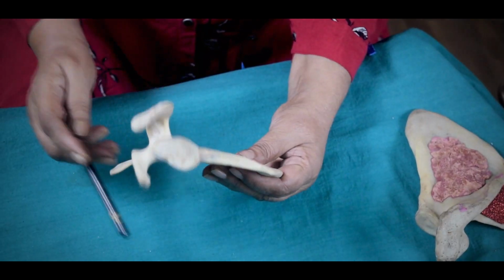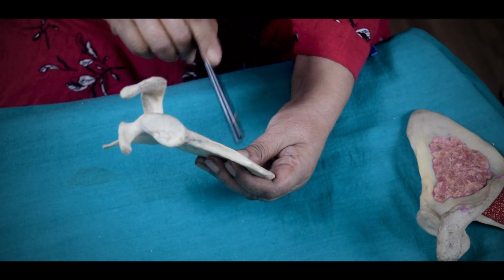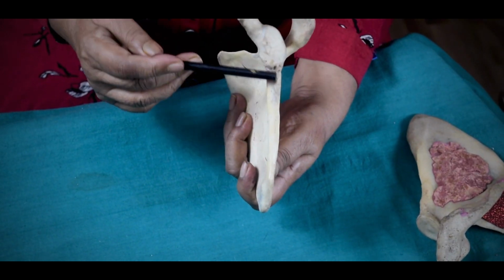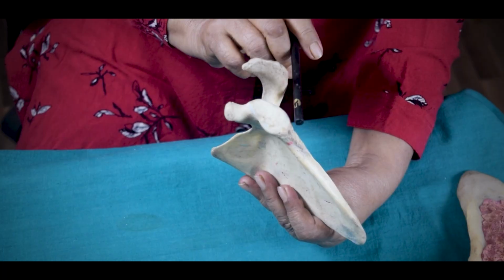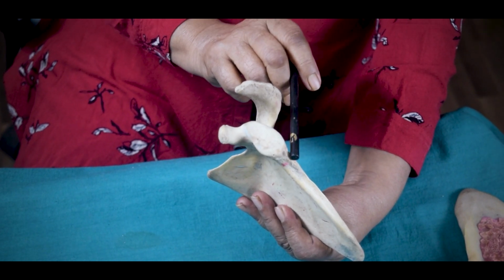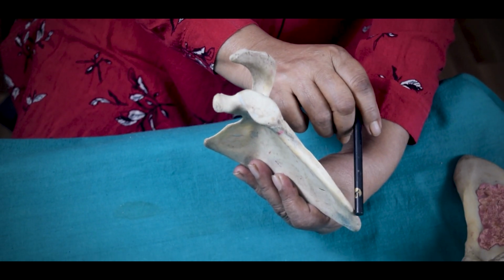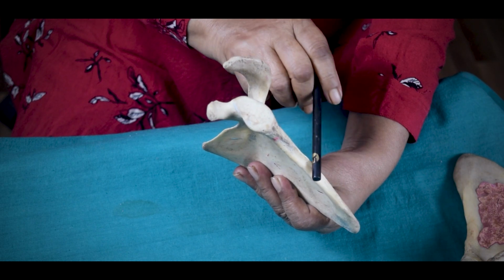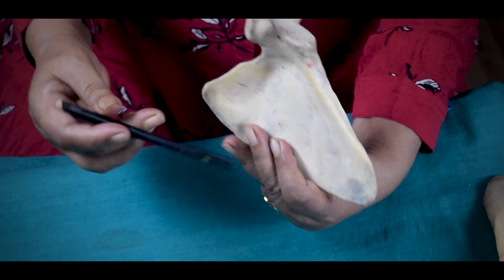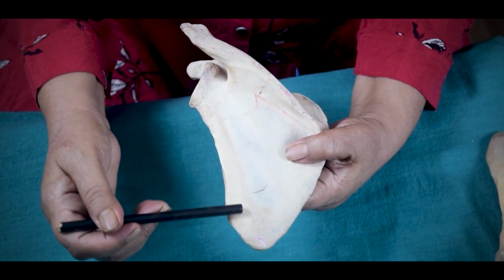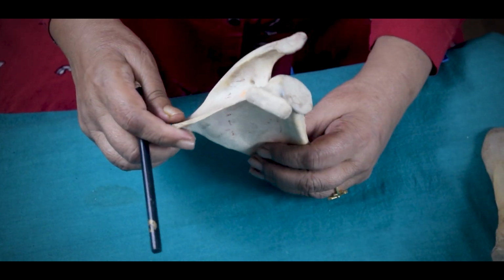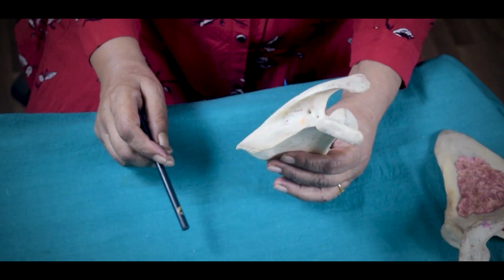Next I shall discuss the thickest border of the scapula, that is the lateral border. You see how thick it is. This lateral border extends from the infraglenoid tubercle up to the inferior angle of the scapula. Similarly, it has a ventral area and a dorsal area. So these are the 3 borders.